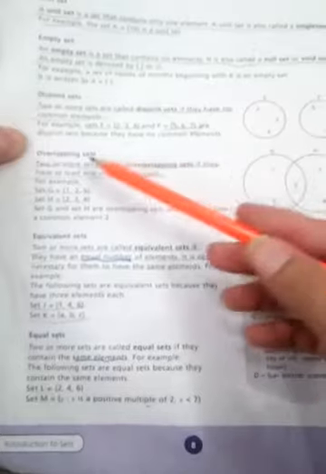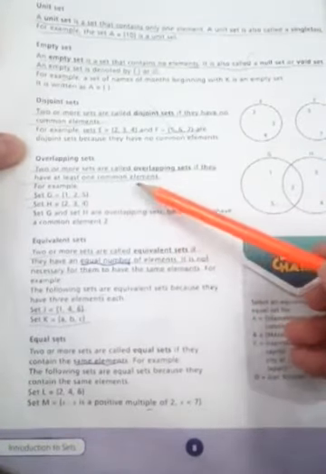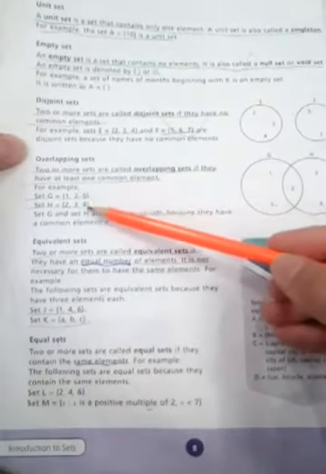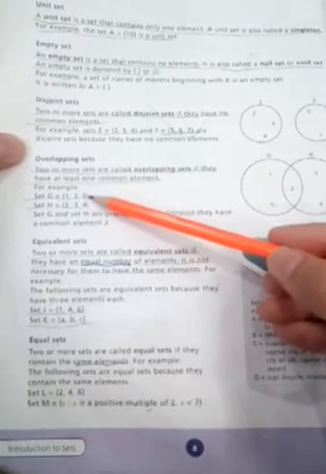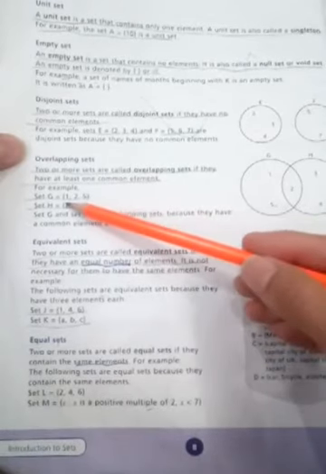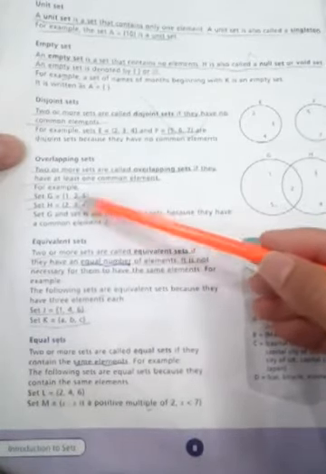Now next is overlapping set. Two or more sets are called overlapping sets if they have at least one common element. If they have one common element then they are overlapping sets. In these example sets we have 2 as a common element. So these are the example of overlapping sets.